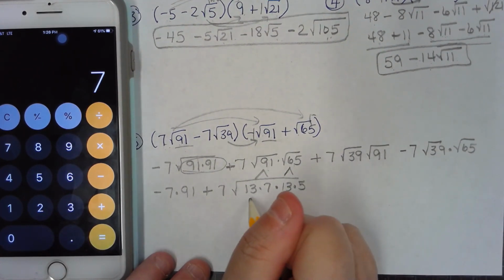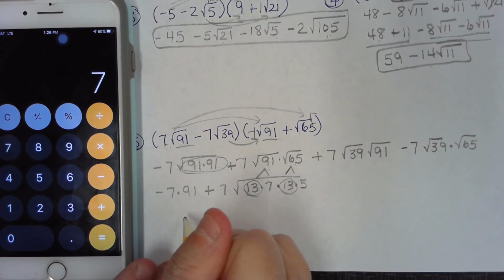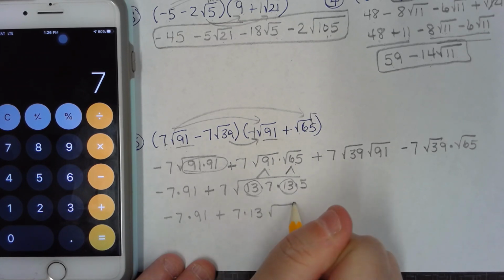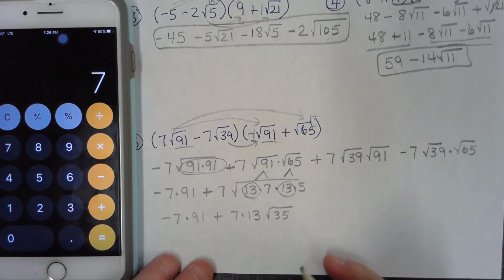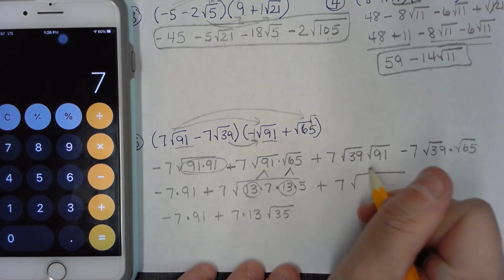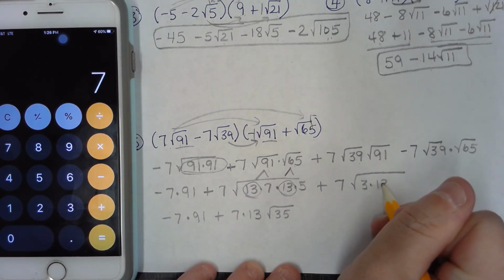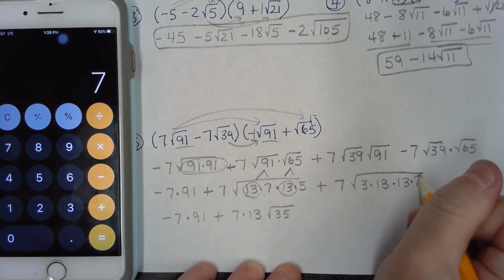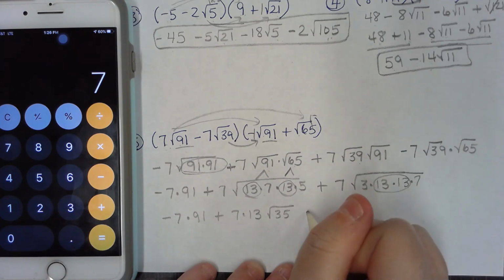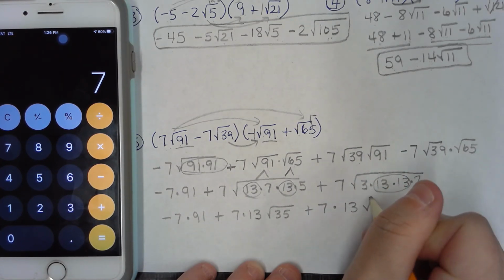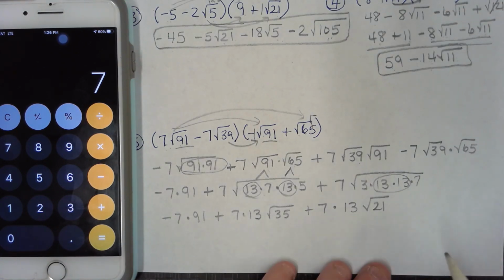All right, so we've got a pair of 13s, so when we do this, we've got negative 7 times 91 right here, we've got 7 times 13 times radical 35, because those can go back together, okay? Plus 7, and 39 is going to be 3 times 13. We know that 91 is 13 times 7, okay? So we've got another pair of 13s. So we're going to say 7 times 13. 3 and 7 don't match, so they have to go back together and stay under the radical sign.